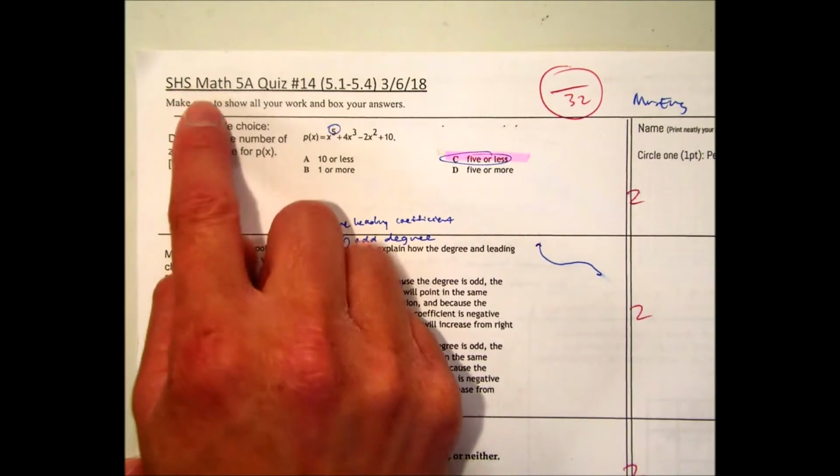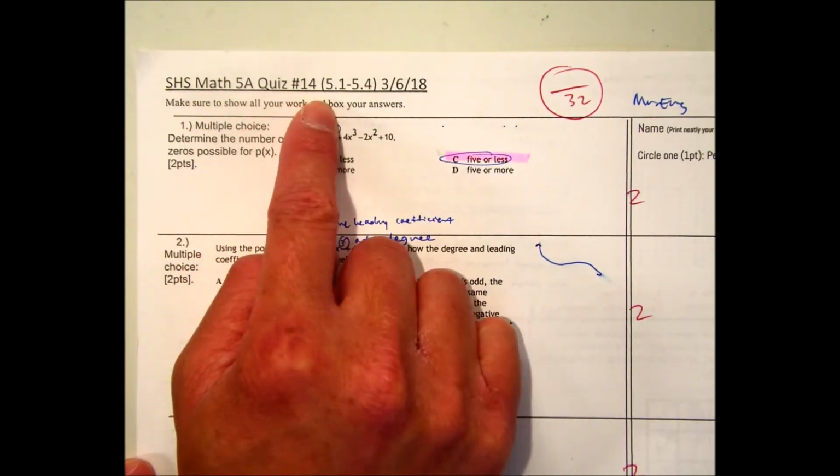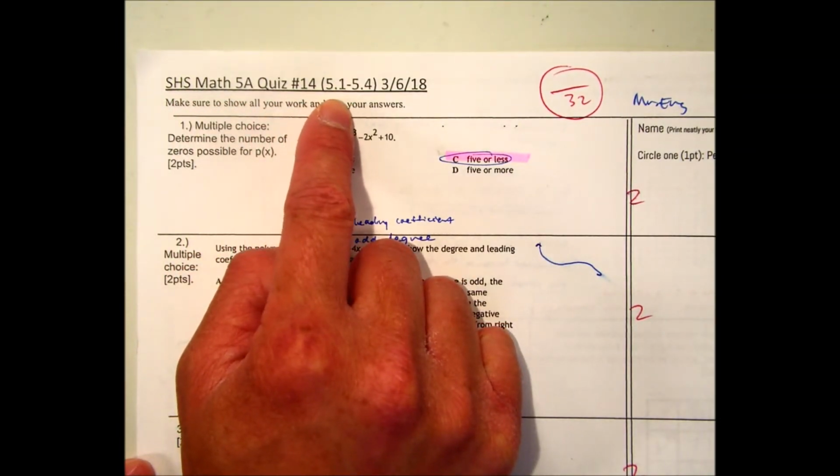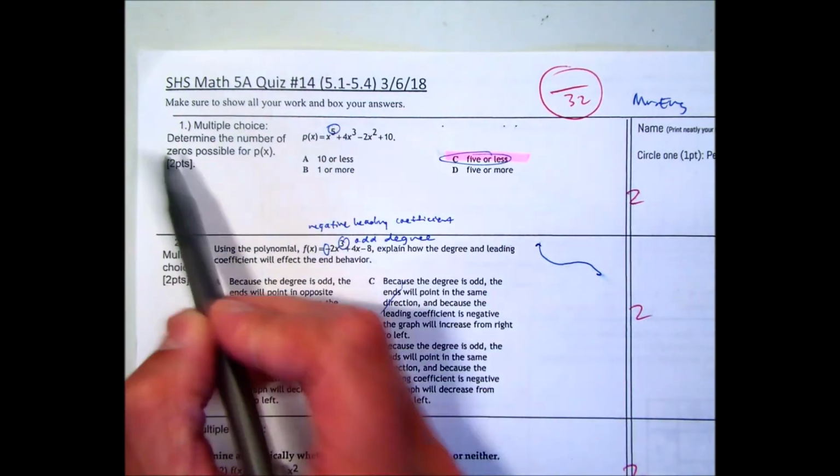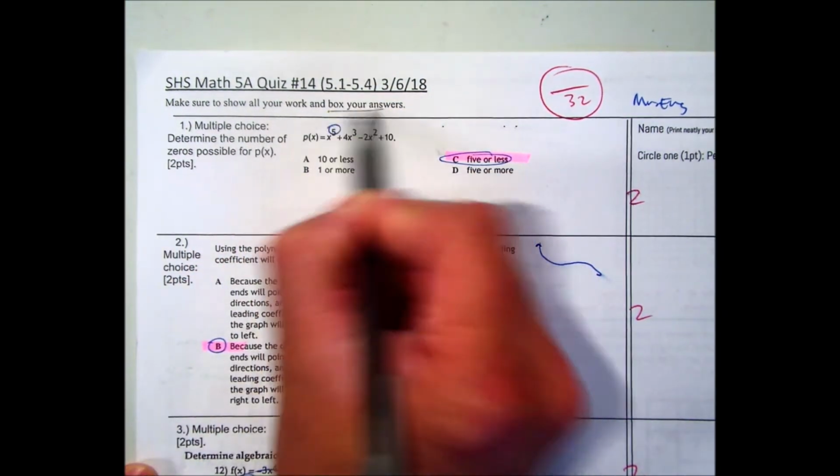Alright, so let's go over Math 5's quiz number 14. Chapter 5.1 to 5.4. This was taken on March 6, 2018 before your spring break. Make sure to show all your work and box your answers.